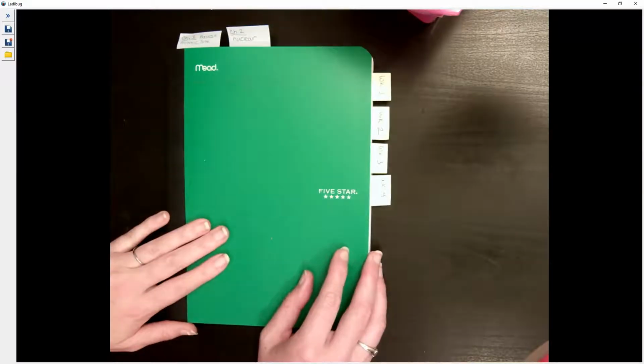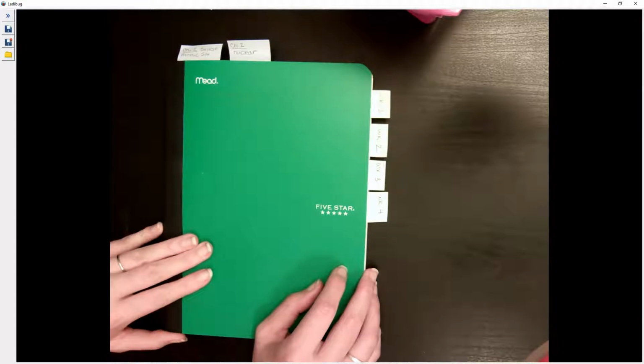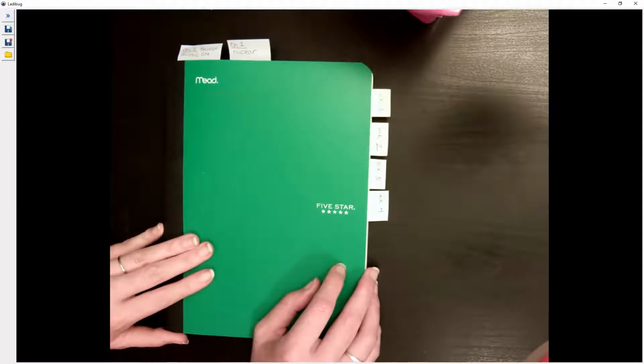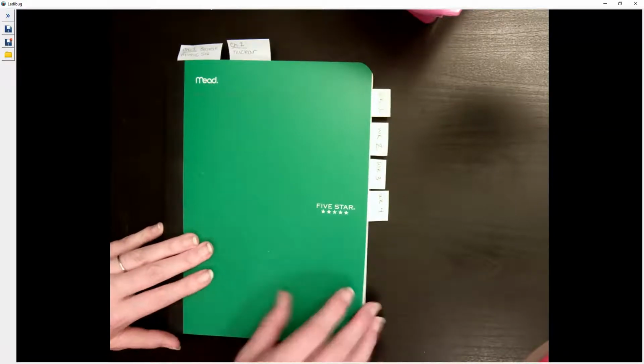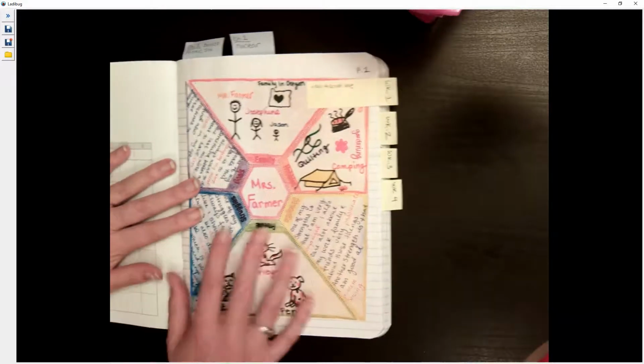You'll have a composition book. Okay? If you can't get one and you need one from me, then just do your work on binder paper, and when you come to the pickup day for your materials, you can just glue everything into here and transfer it. Okay, we'll do this together.